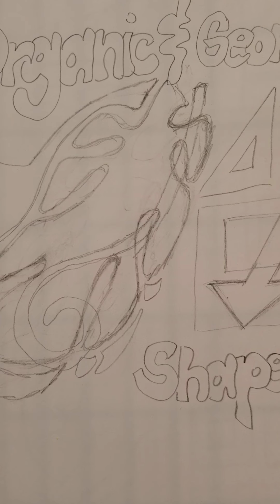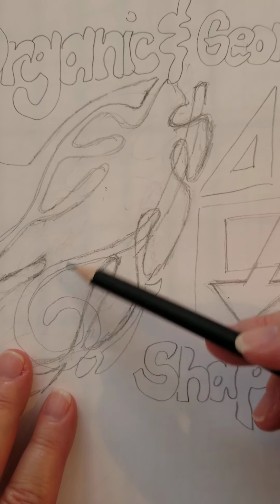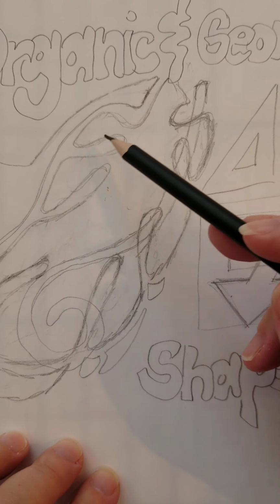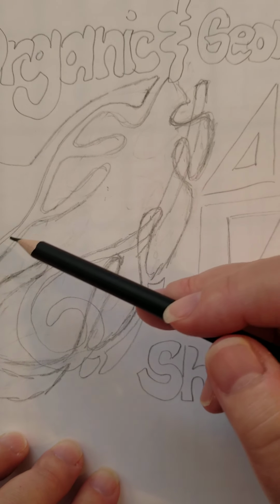I'm going to talk to you today about our organic and geometric shape project. Eventually you will add color to create an area of emphasis. But right now I'm going to show you examples of organic shapes. Remember that organic shapes have curved lines and will remind you of shapes from nature.